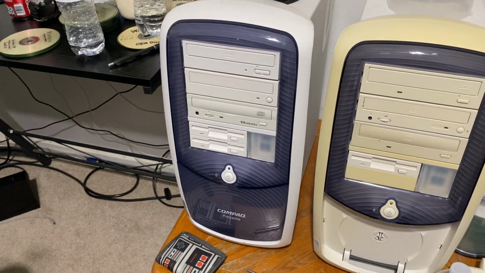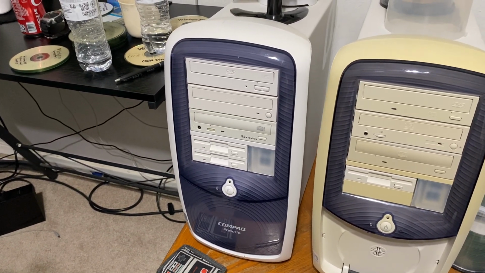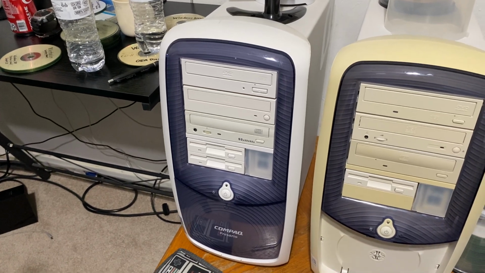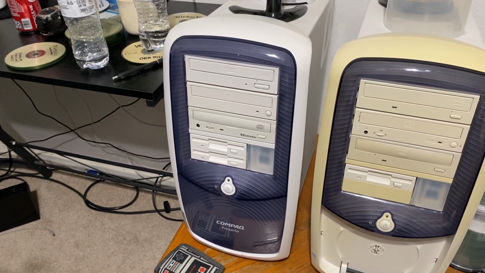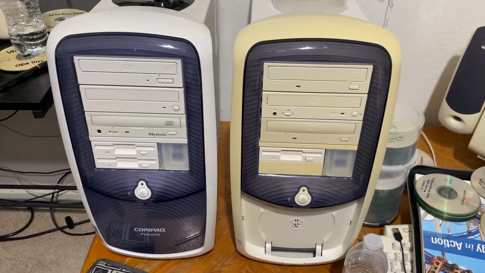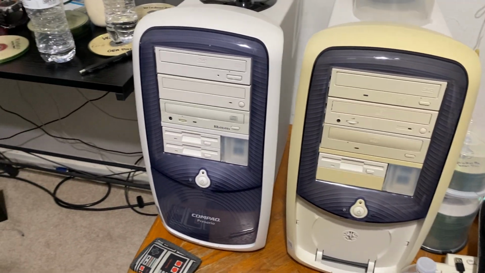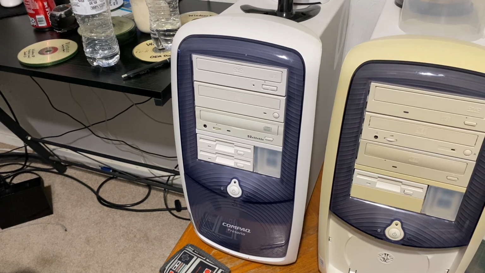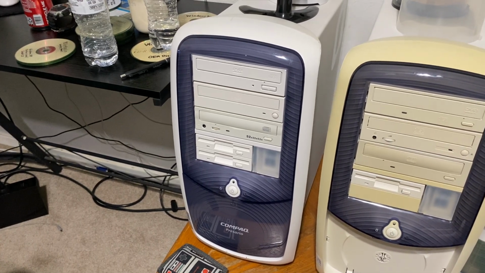Even though they weren't officially pre-installed with XP when it first released to the general public, because these particular computers were already discontinued by that point and replaced with the 8000 series by the time XP came out.